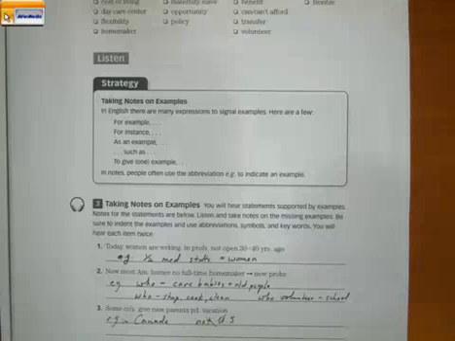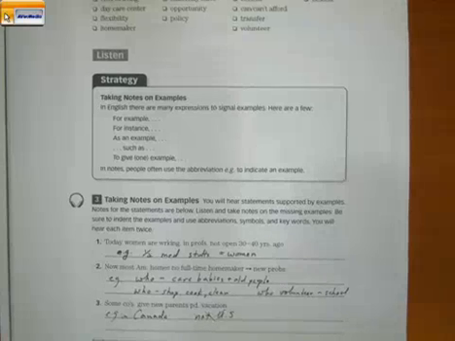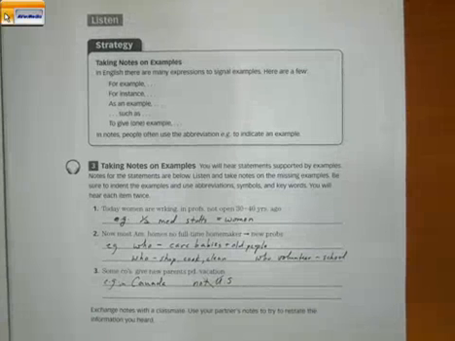Now we're going to look at some examples of how you would take notes using this information. And here we're going to have some examples. I've already supplied them, and if you'd like to do this on your own, you could check the examples later. For example, we're now going to look at number 1. This is the sentence for which these notes were taken down.